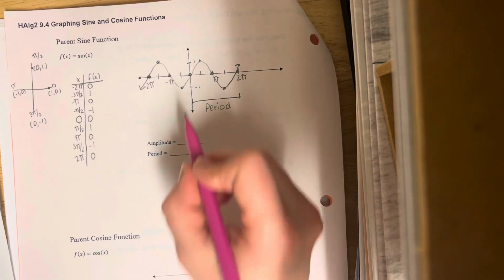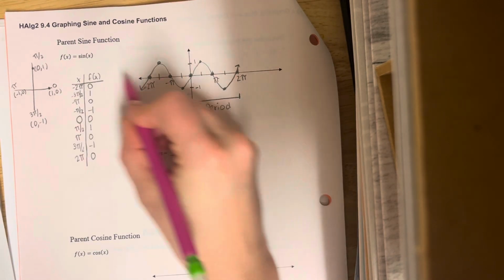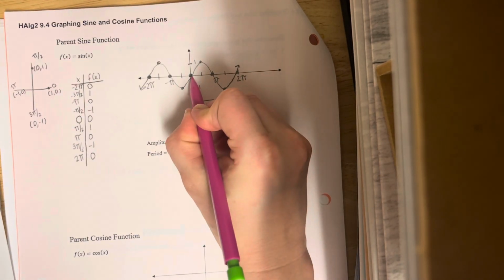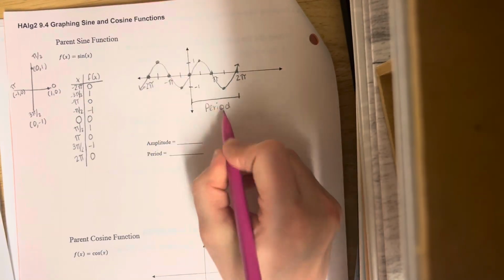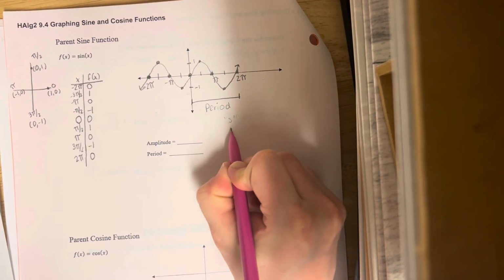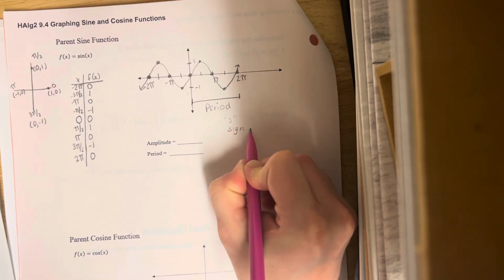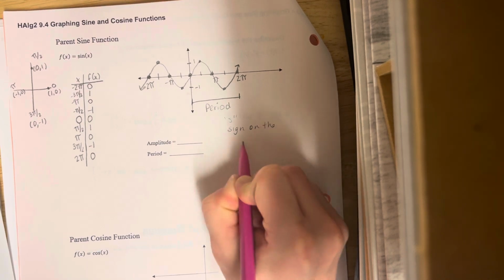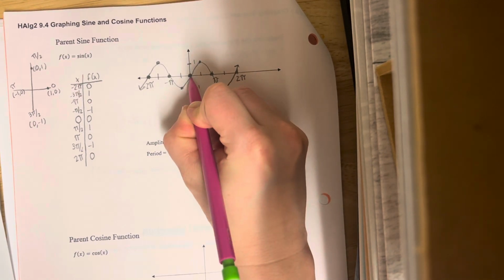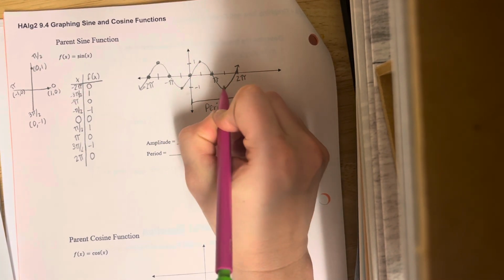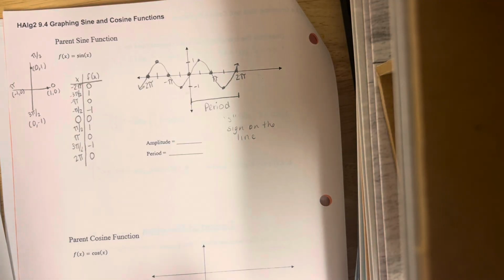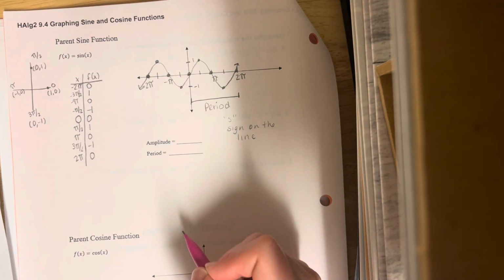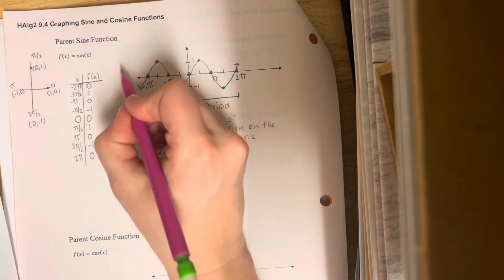Okay, what I like to think about this is, because it's sine, I like to think of it kind of like a sideways S, right? The other way you can think about this is that you sine on the line. So you start right here on the line, and you sine on the line, right? Think about signing your name. Okay, a couple of different things to look at.